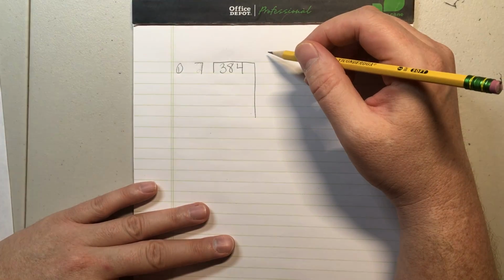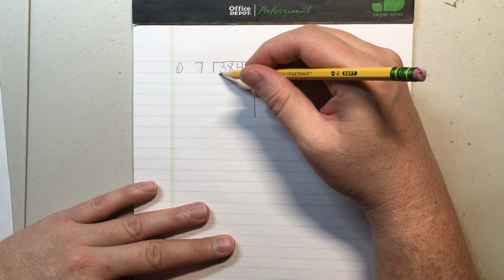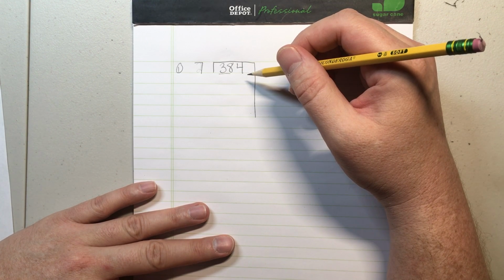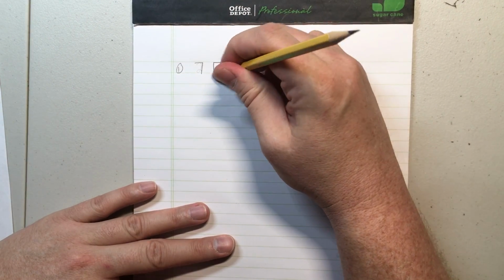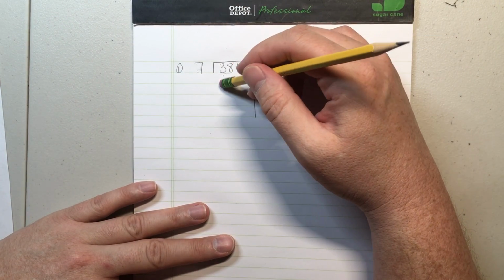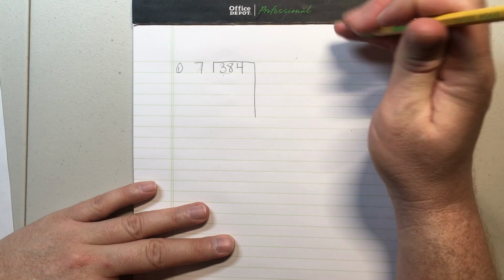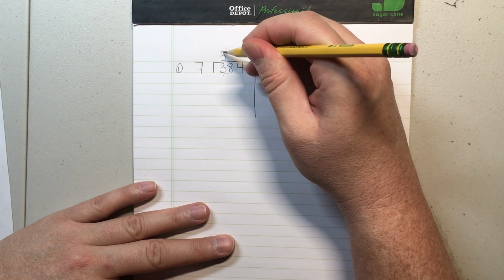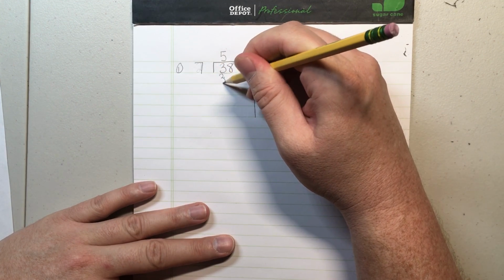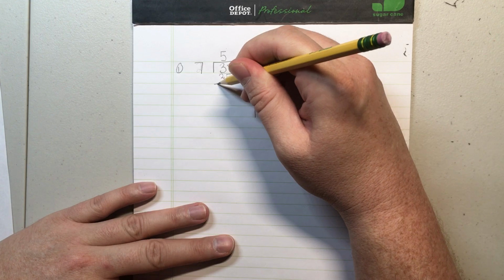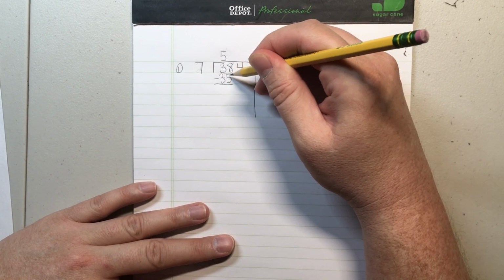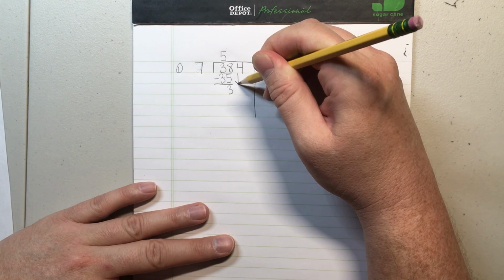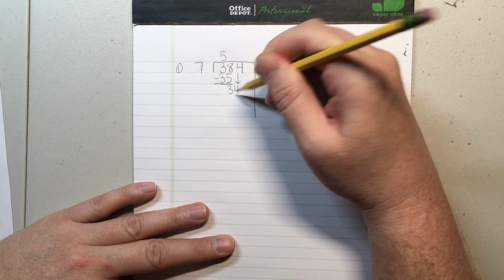But what you want to do is find a number that is closest to 38 without going over it, because we can't multiply 7 and it goes over the number 3, okay? So I'm going to use 5. 5 times 7 is 35. 8 minus 5 is 3. Okay, drop the 4. 4 comes down.